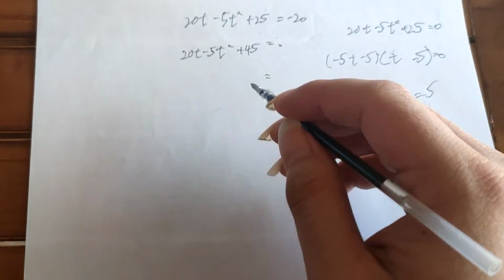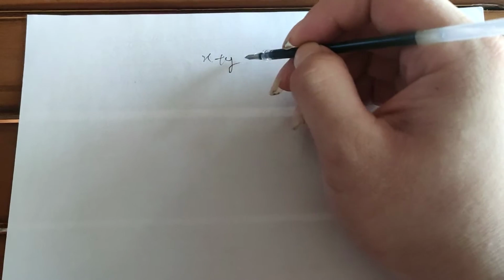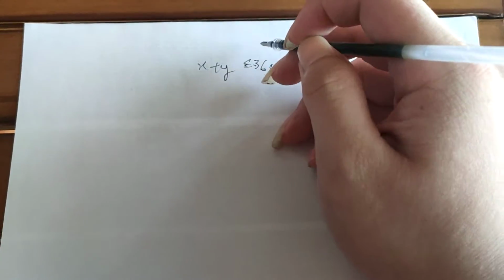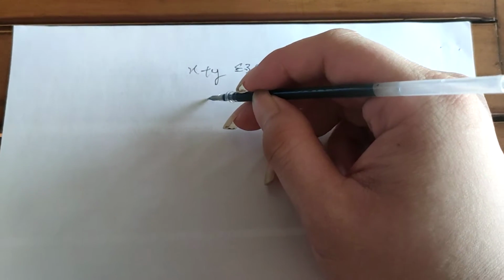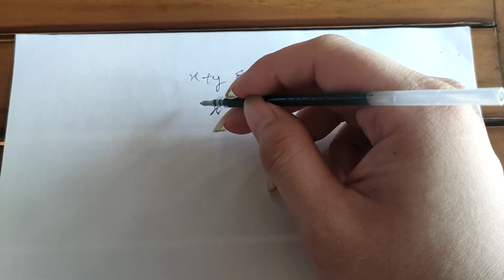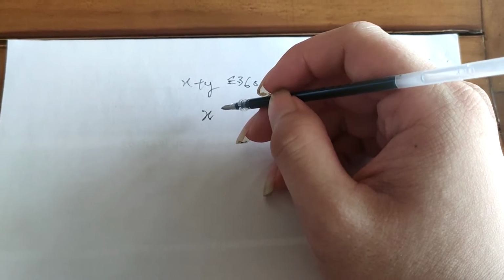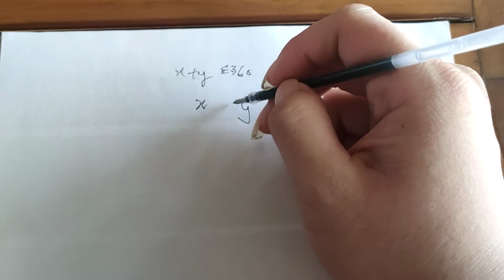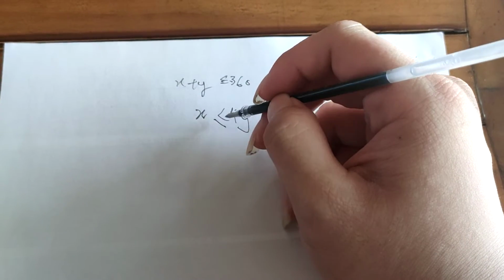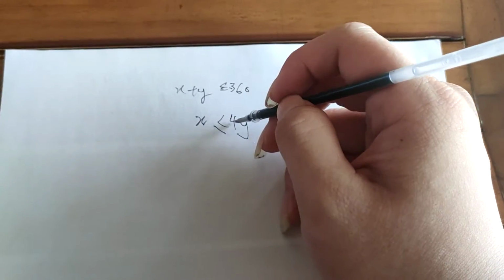And over here, x is not more than y. So when y is what, x is 4 times of y.